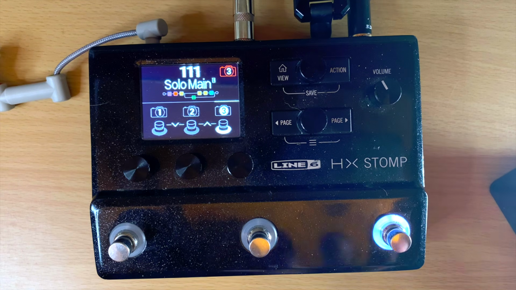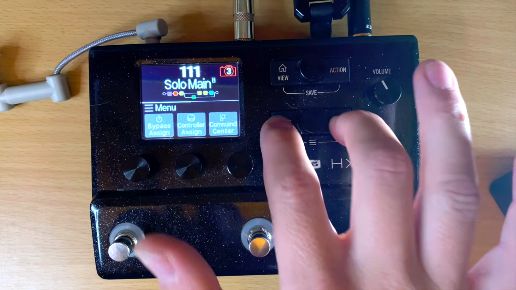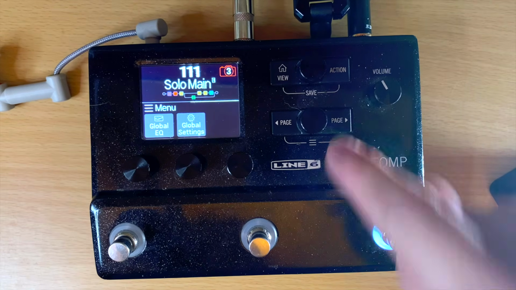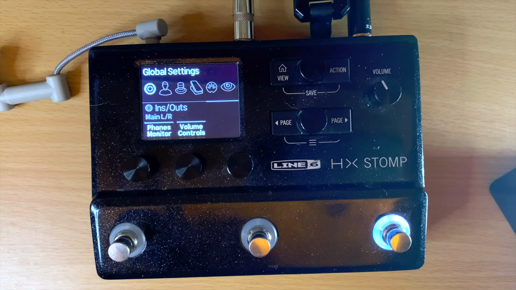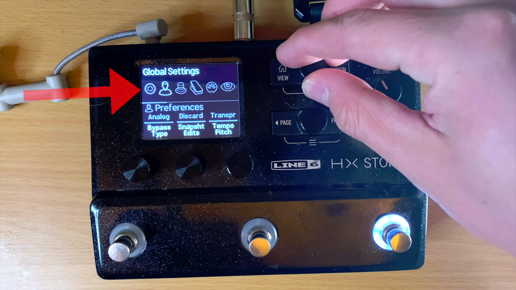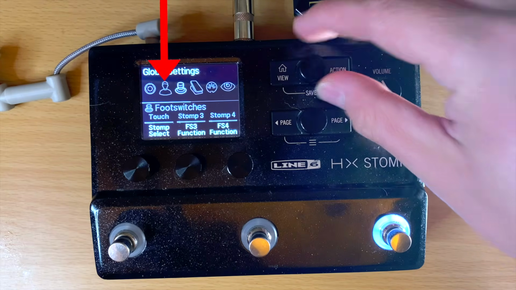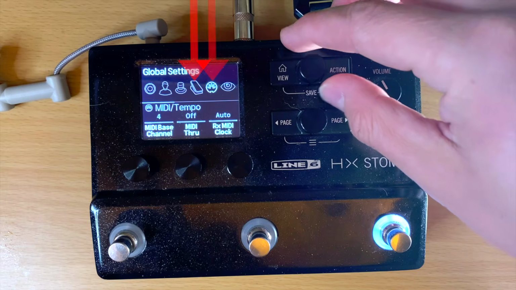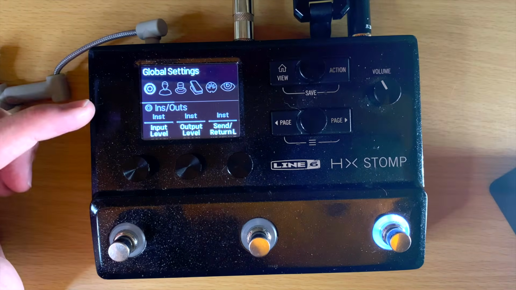So first of all, to get to your global settings, you push these two buttons right here, the two page buttons, scroll over, and global settings right there. Using this knob up here, you can scroll through all six of the different global settings. So you have ins and outs, preferences, foot switches, expression pedals, MIDI, and displays. Okay, I'm just going to start from the beginning.